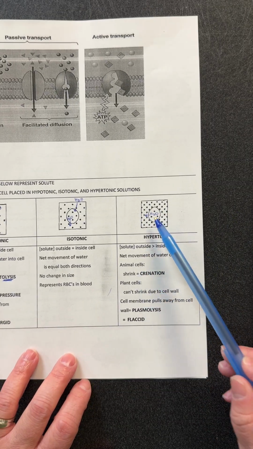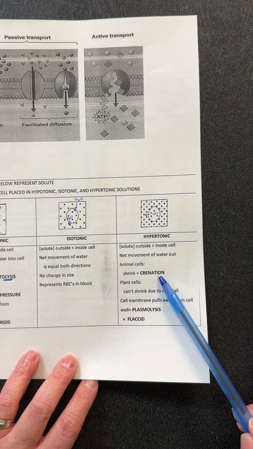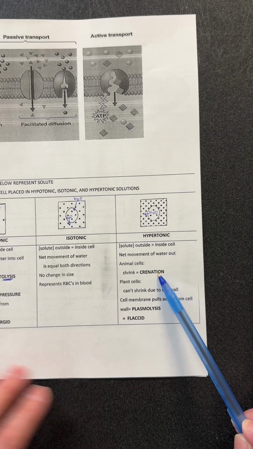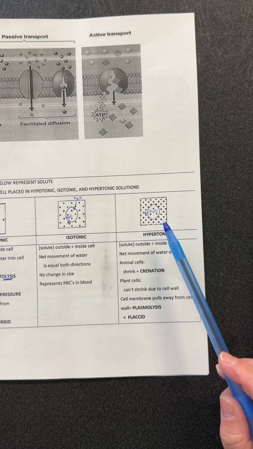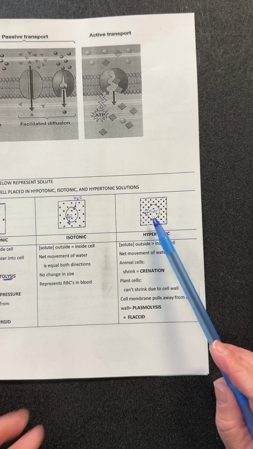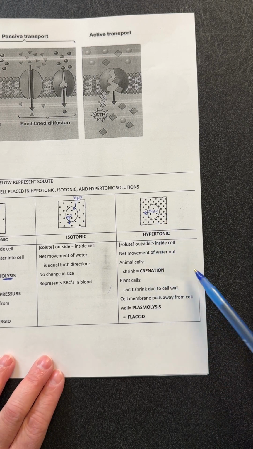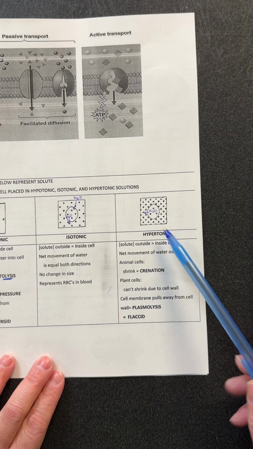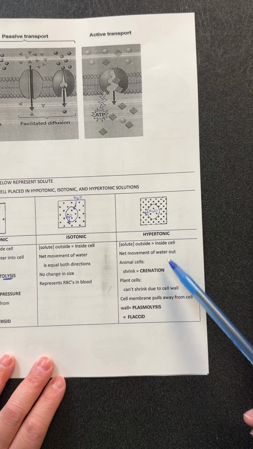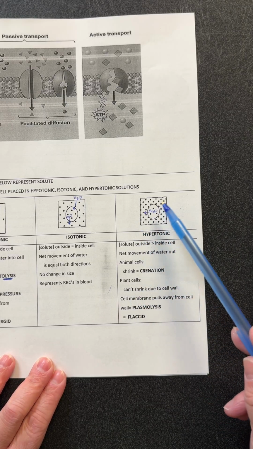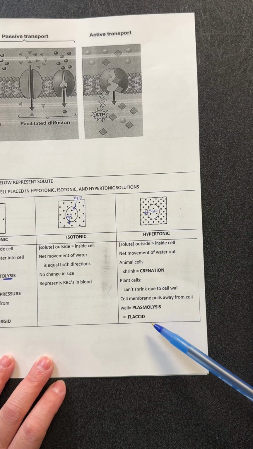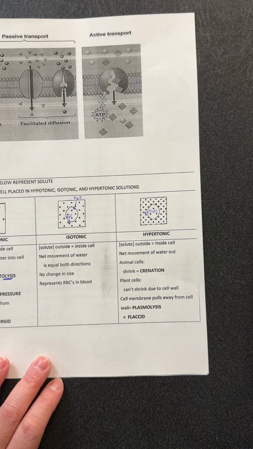In an animal cell, when water leaves, that process is called crenation. But remember, we said that it's just a shriveled shape. So you could just say that it's shriveled. And then with plant cells, when the water rushes out, the cell membrane is going to pull away from the cell wall. That's also called plasmolysis.